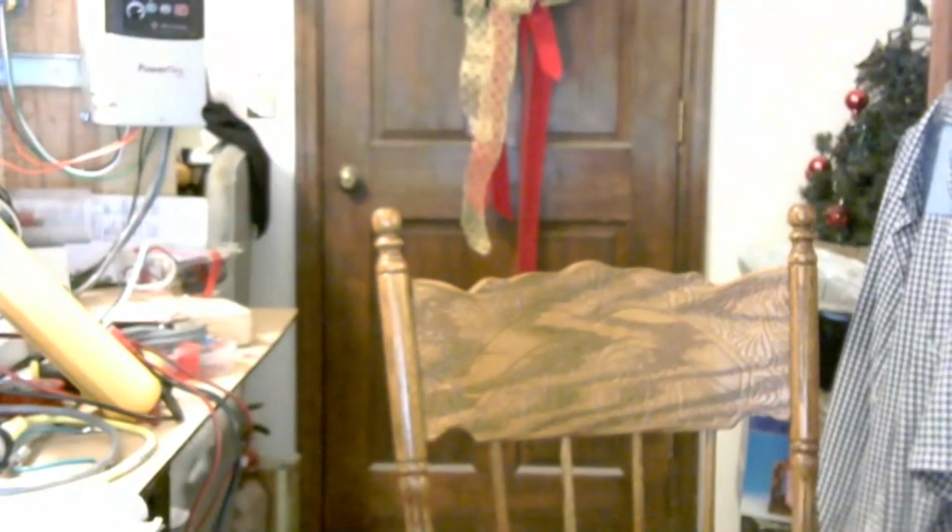Now I'm going to plug the power back in, and we'll set communications up and write this little program and then run it.